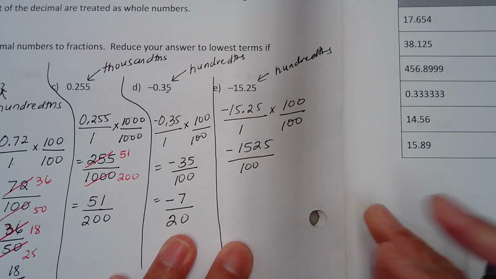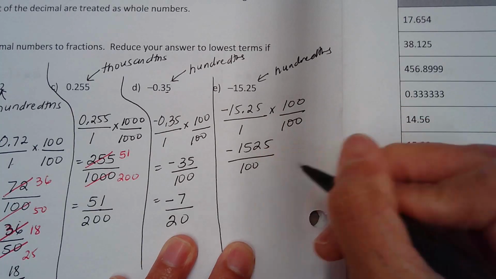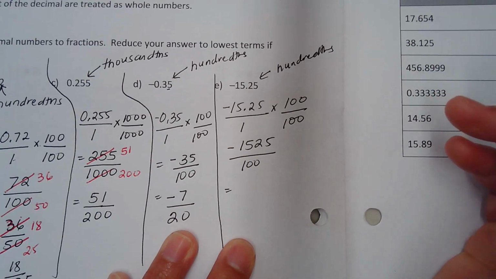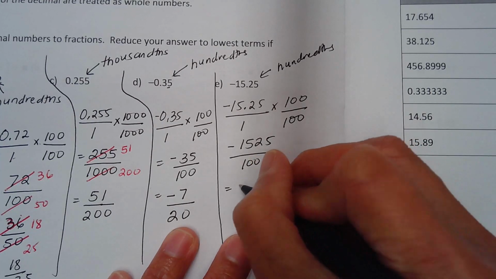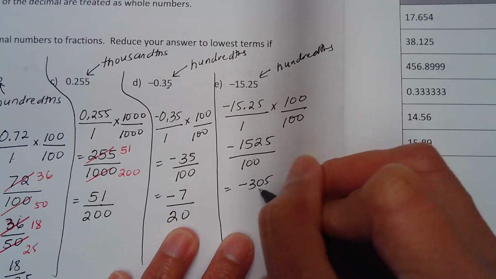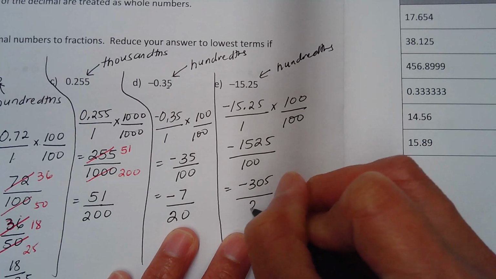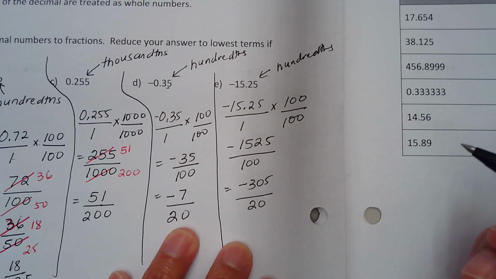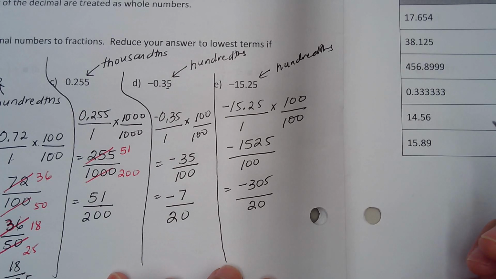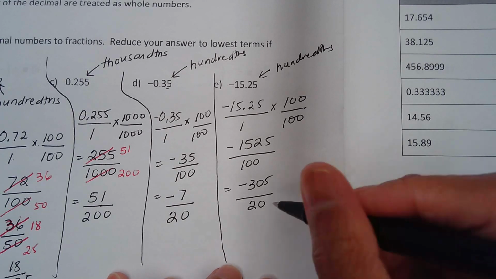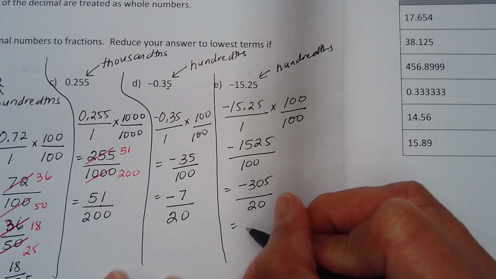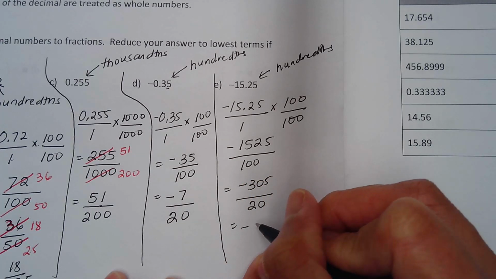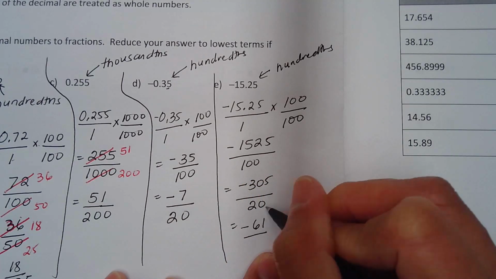Okay, what is this, what you got? By 5. Okay, so can you divide by 5? Negative 305 divided by 20. Okay, 5 again, and then 5 again could be reduced. What would that be? 61. Negative 61 over 4.